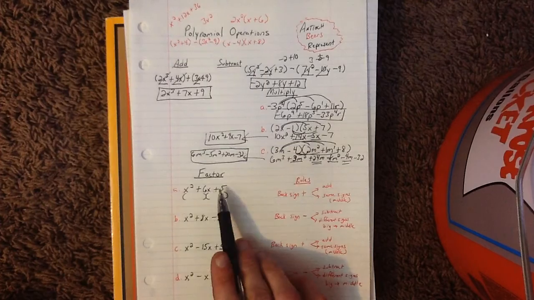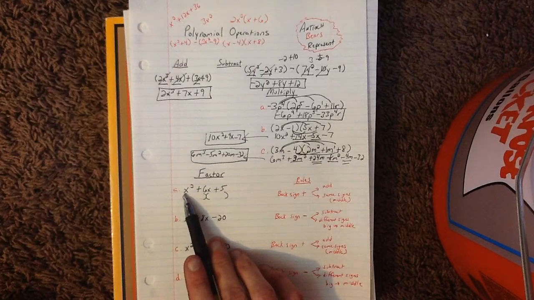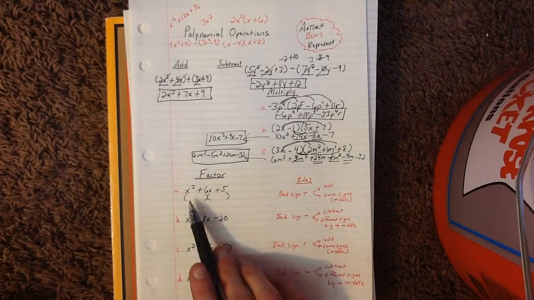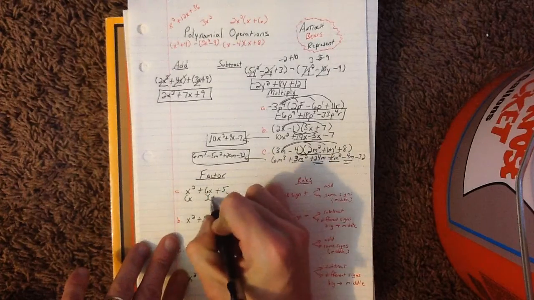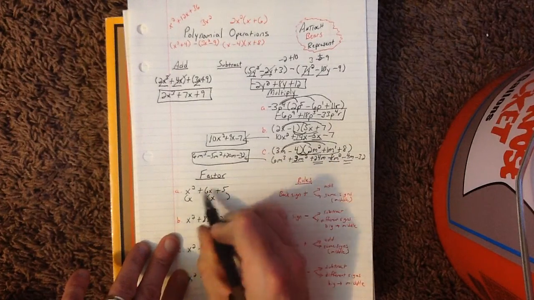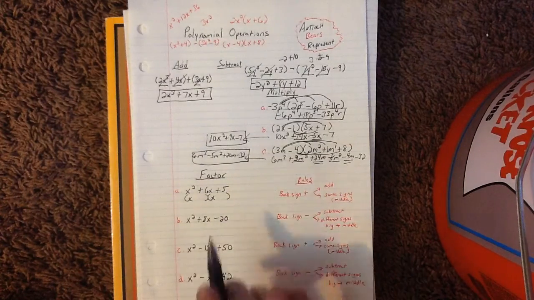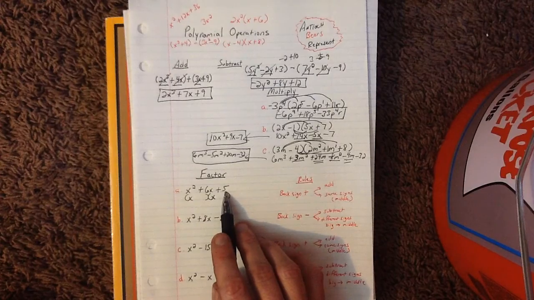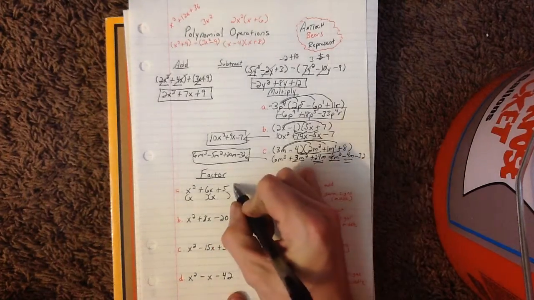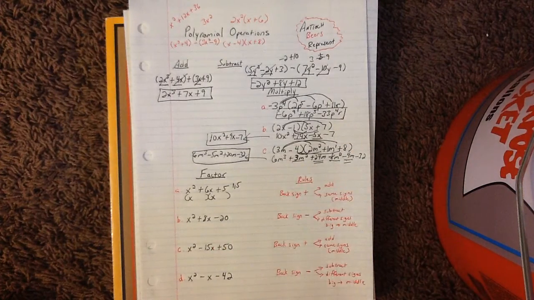X squared plus 6x plus 5. As long as there's no leading coefficient, the first two terms of each binomial is going to be an x, because x times x, when you FOIL or distribute, is what makes the x squared. The back numbers multiply to make the back integer here. So we got 1 times 5 as our only option there.